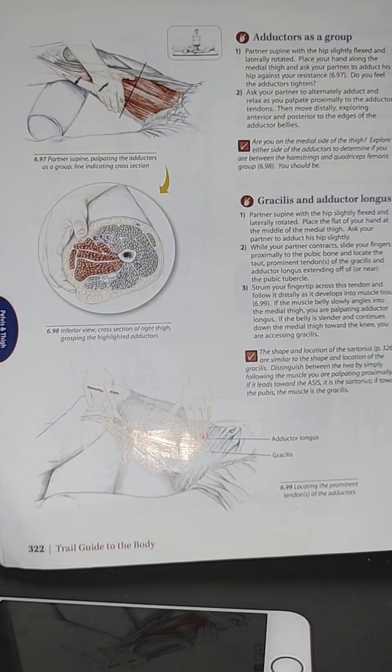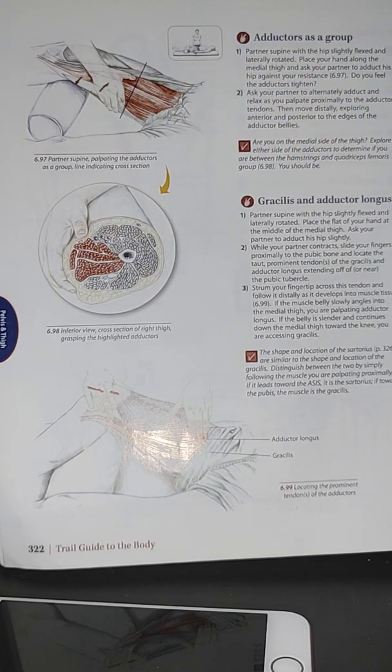This is the adductors as a group, and you're going to ask yourself a question: are you on the medial side of the thigh? Explore either side of the adductors to determine if you are between the hamstring and quadriceps femoris groups, and you should be on the proper landmarking.